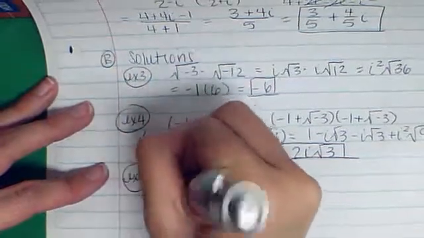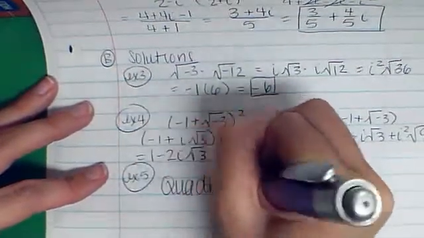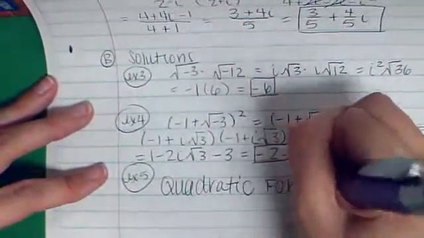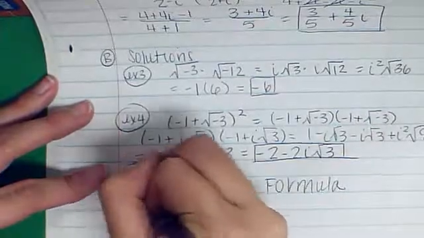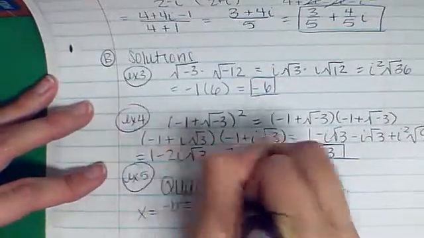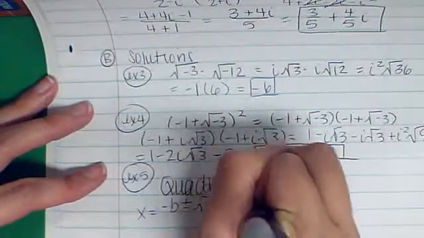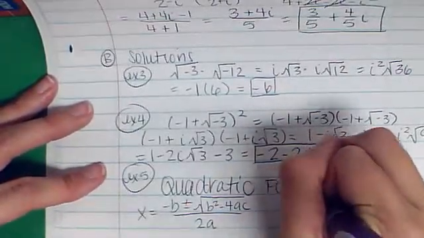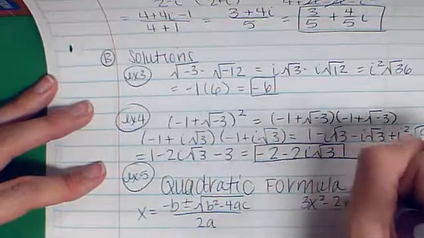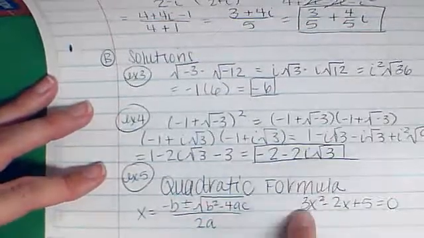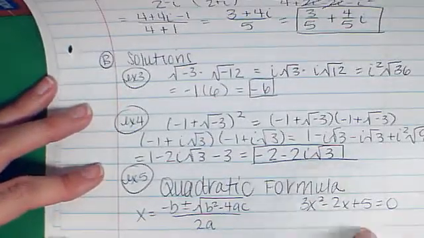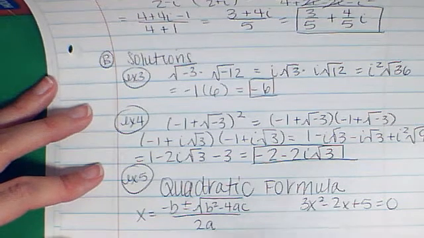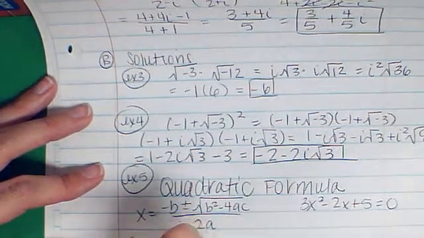We've done this before, but what to do if we're using the quadratic formula and there is a negative under the square root. So if you've forgotten that, it's x equals negative b plus or minus the square root of b squared minus 4ac all over 2a. And if we want to solve that for 3x squared minus 2x plus 5 equals 0, we know that a is 3, b is negative 2, and c is 5. We're going to plug that into our formula.